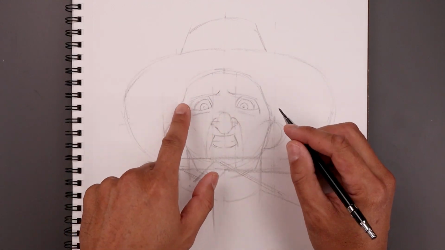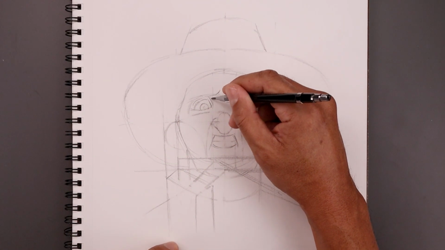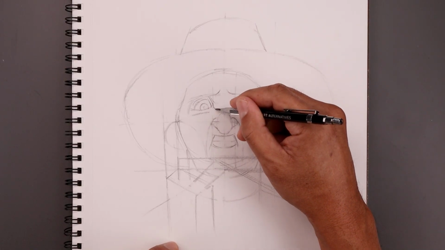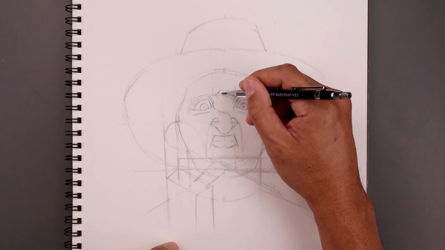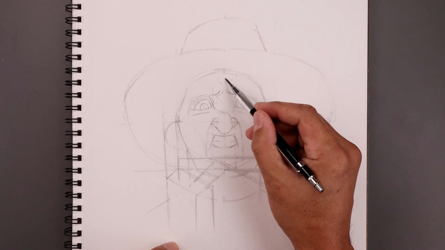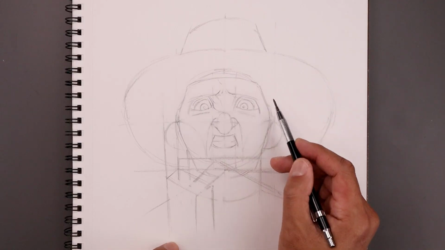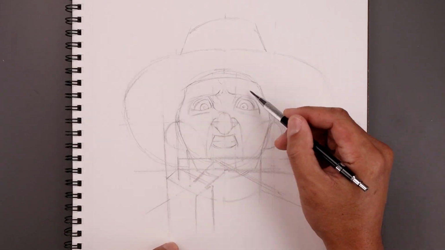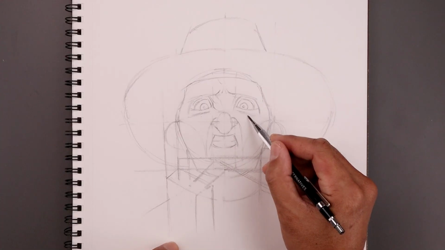Let's start around the eyes and add some folds. Just going to add some wrinkles. Now we don't need to get too detailed with this. I'm going to try to stay loose as I can. Just adding some folds in between the brow, going up towards the hat. I'm just going to bring that hat brim down across the head. And then from here, just working our way around the eyes.